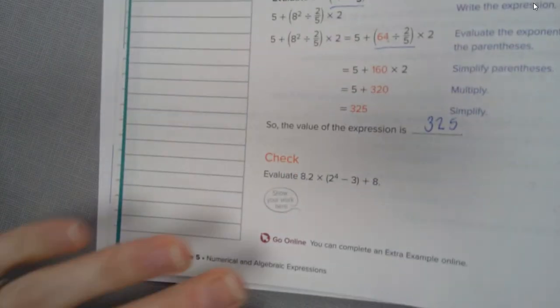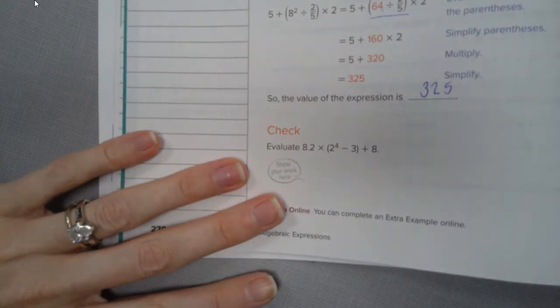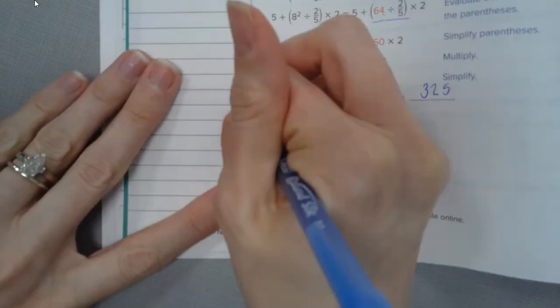Let's go ahead and try another one together. All right. So again, write down PEMDAS.